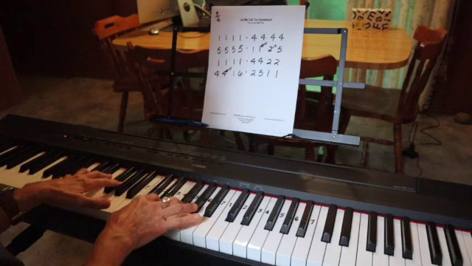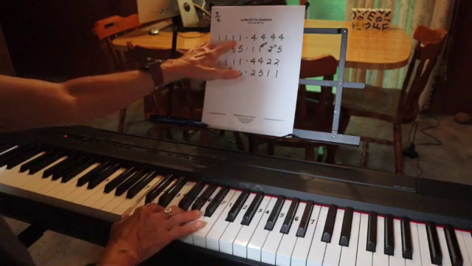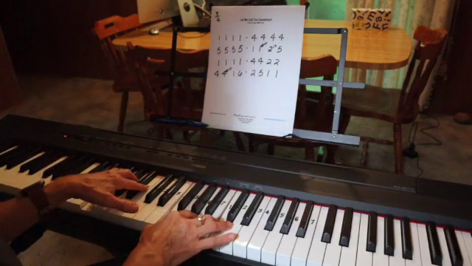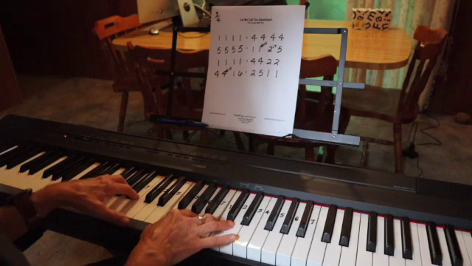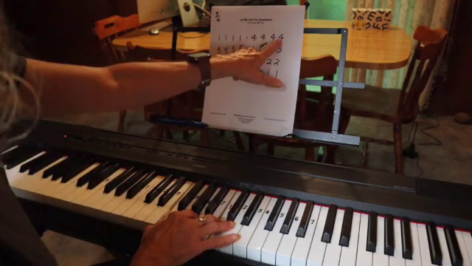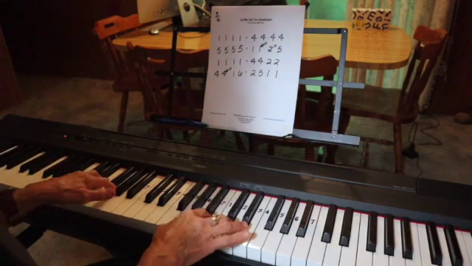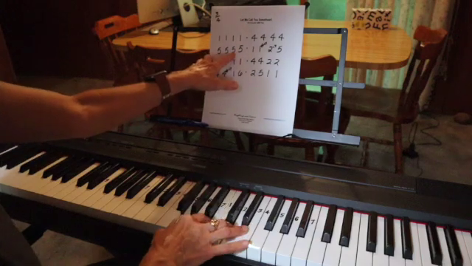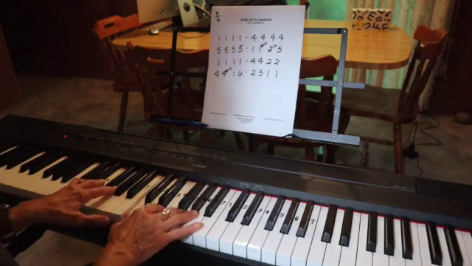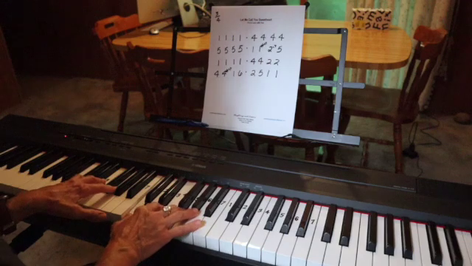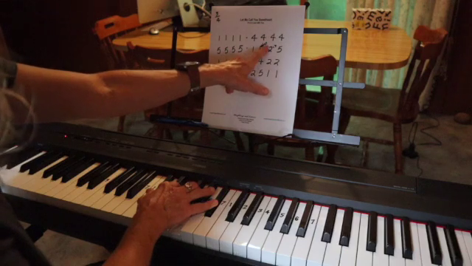1, 2, 3, 1, 2, 3. Second line. Now we're going to 5. Here's the 1 major. So 1, 2, 3. So there's the 1 sharp diminished 7.